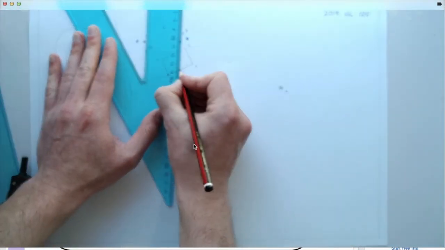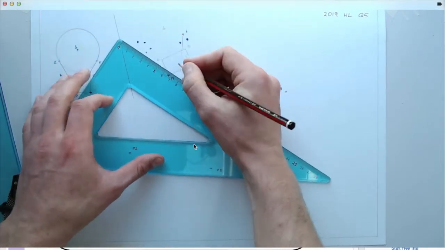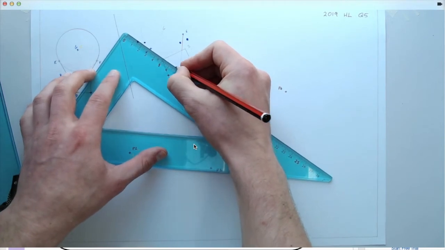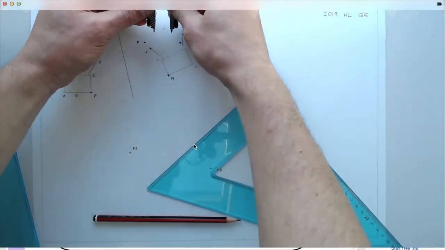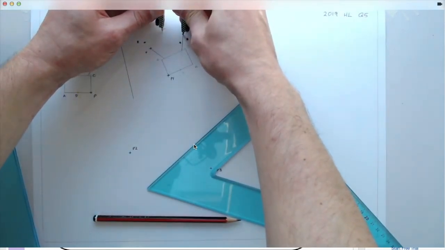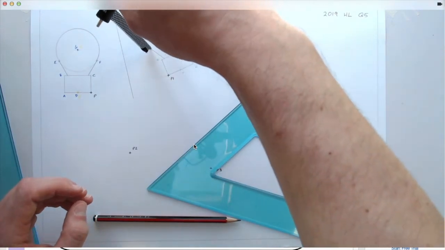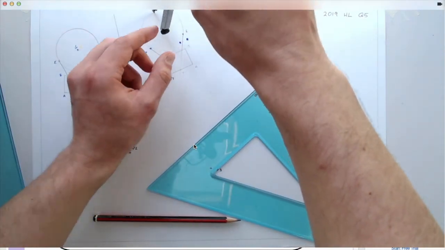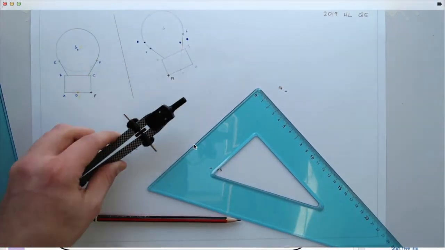So then to find my line, I can come along and get my line there and get my line there, and then I can put in my circle heavy. So that is my axial symmetry. Okay.